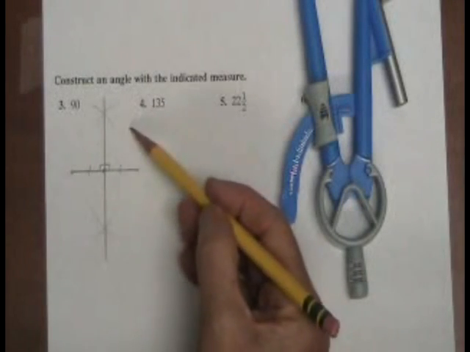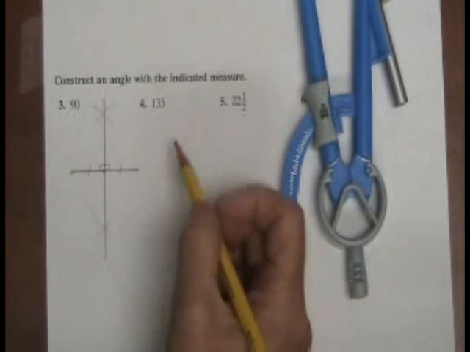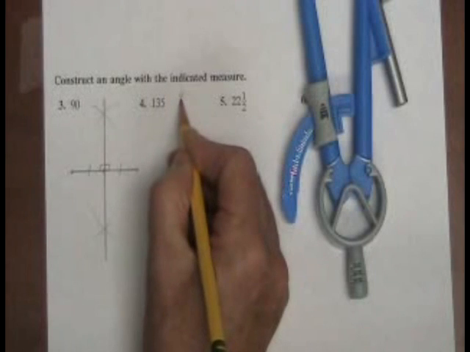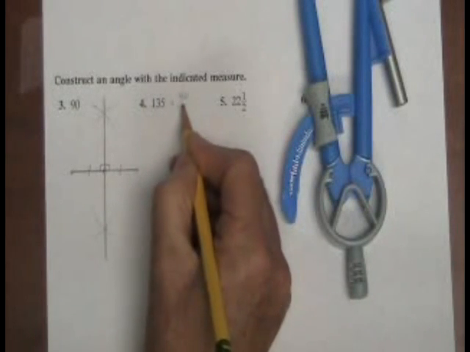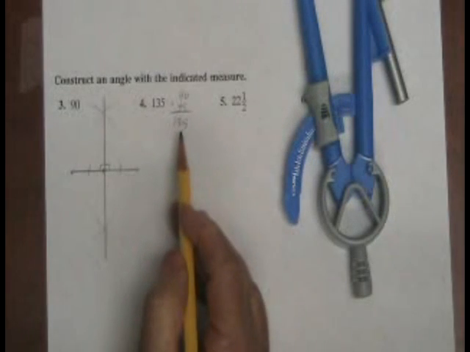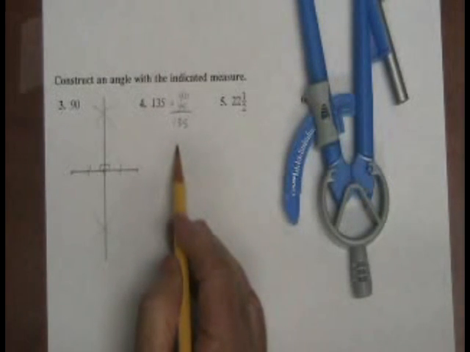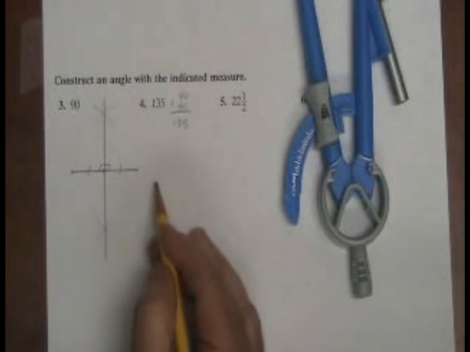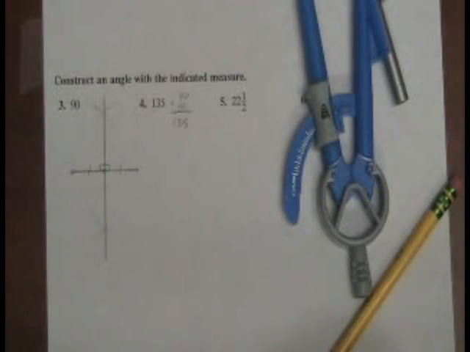Then half of 90 would be 45. Let's see, 90 plus 45. Oh shoot, I believe that would do it, wouldn't it, kids? That would give us a 135-degree angle. So let's do that real quickly.